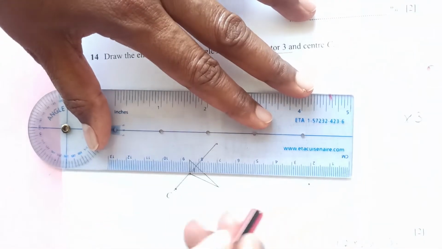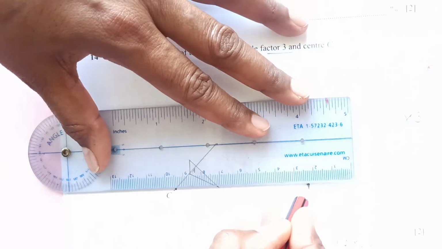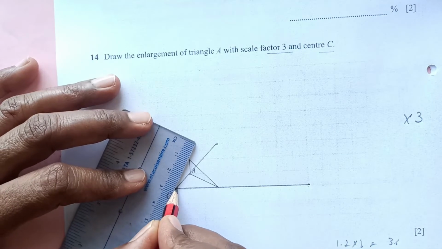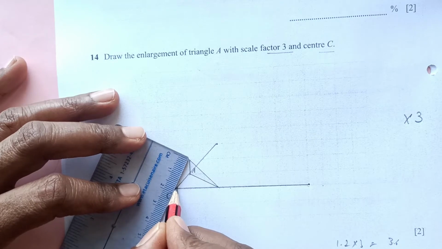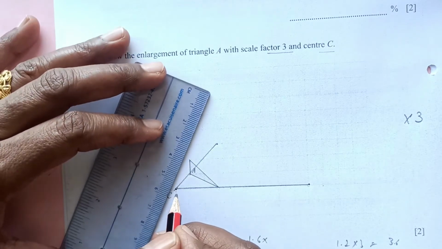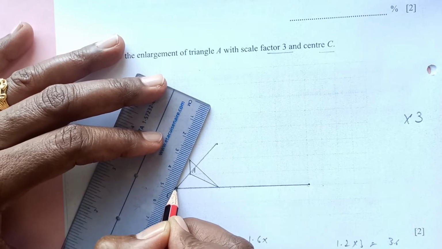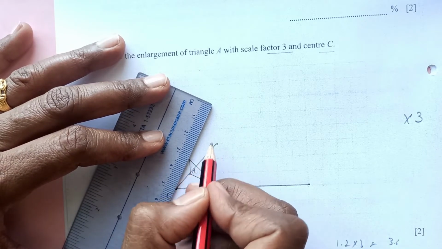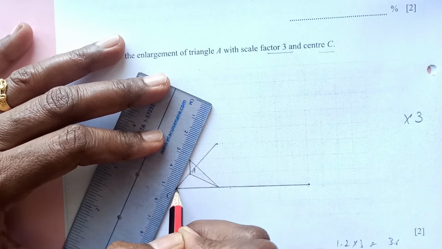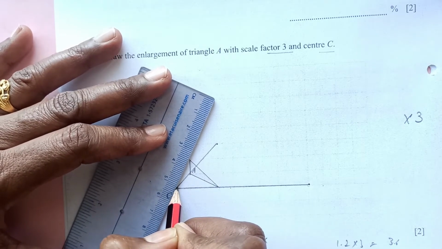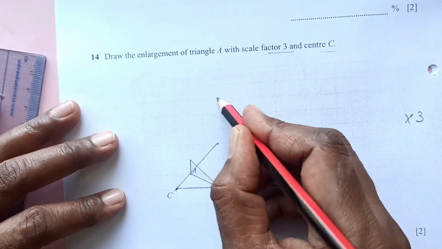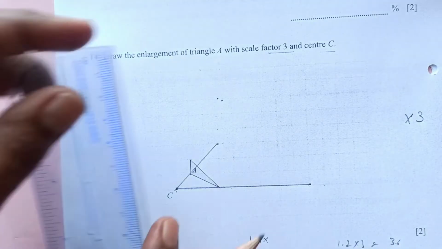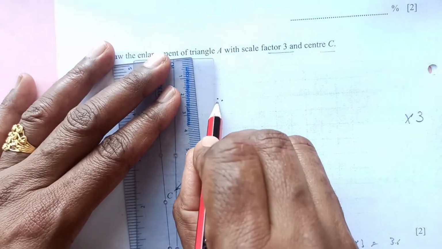The other one is also from this point, from the center, and this one is here. 1.6 times 3 is 4.8. So 4.8 is somewhere here, joining this, so we are going to get this one point here. You see this one is 1, 2, 3, this one is here, so this is going to be like this.